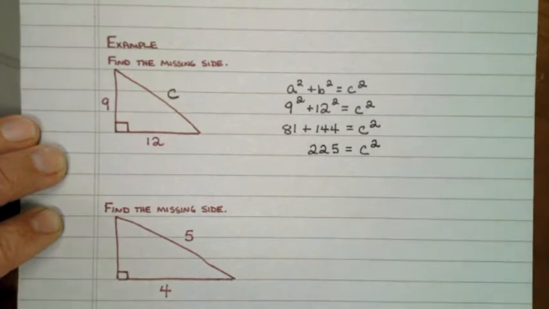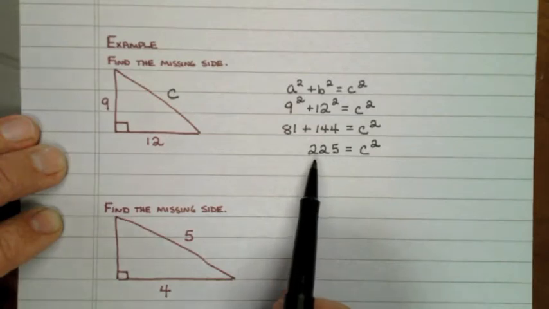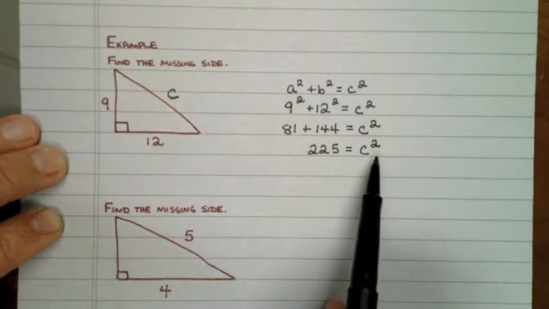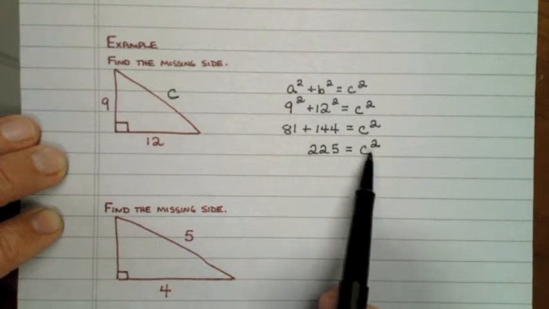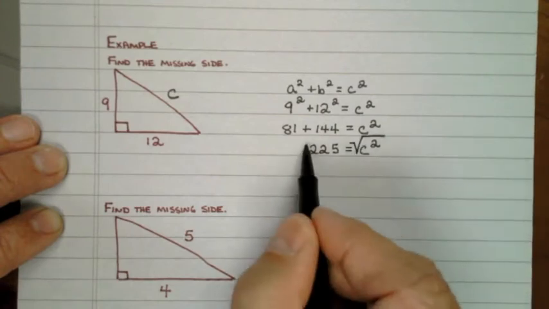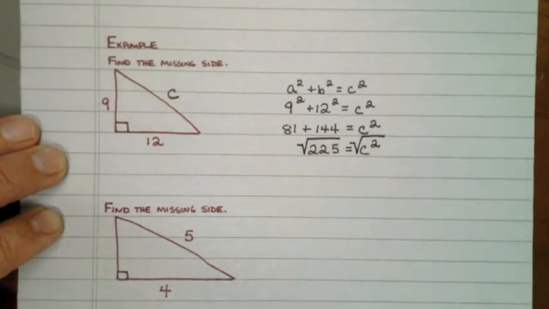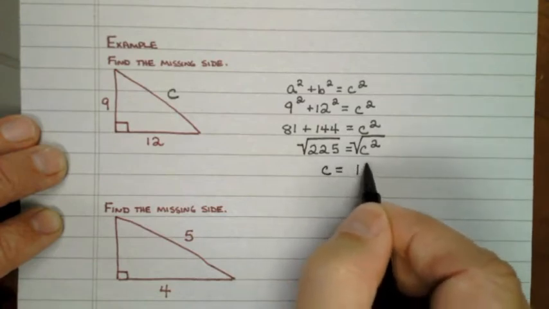To solve any equation, you need to do the opposite. This is a problem like the square using the square root method. The opposite of squaring something is taking the square root. So to solve this, to get rid of this square, I need to take the square root of both sides. C is equal to 15.